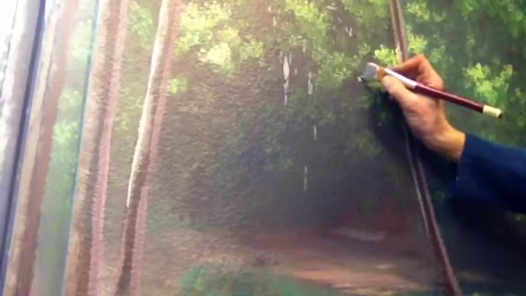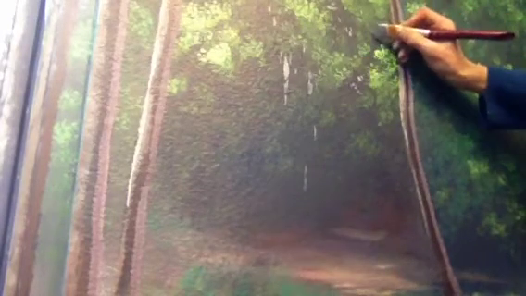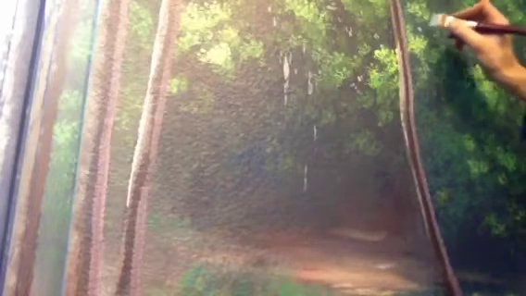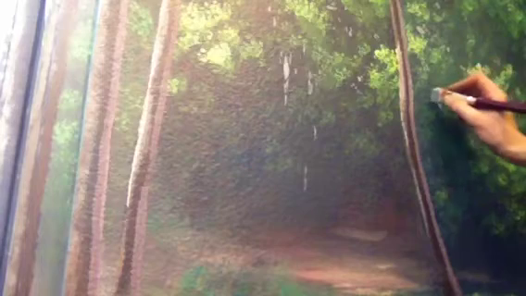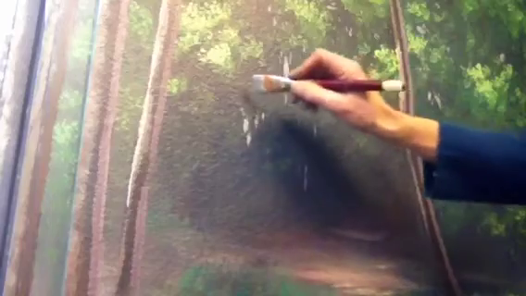Okay, we'll make some little dots in here. Make some up in here even. Getting off camera. Noise effects help.